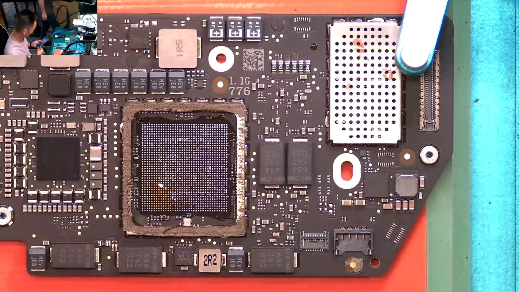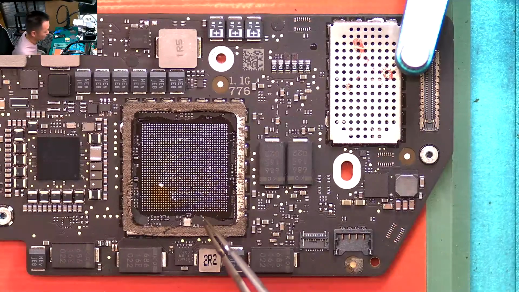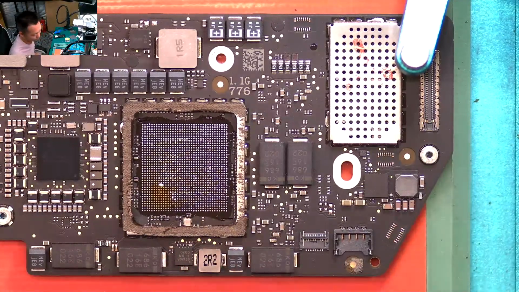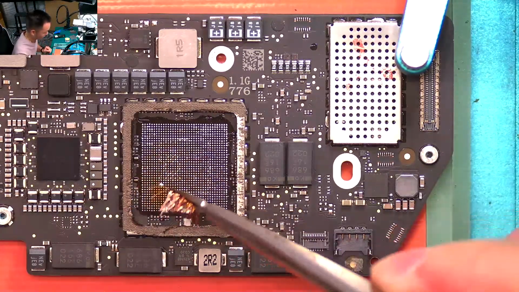Okay, so now you can see this one is okay, and the lecture in here, okay, the lecture paste. So now the last one, you can like this one is okay.